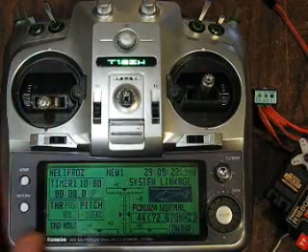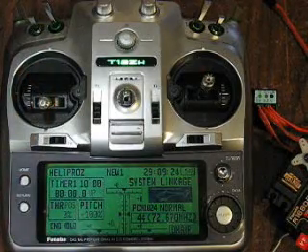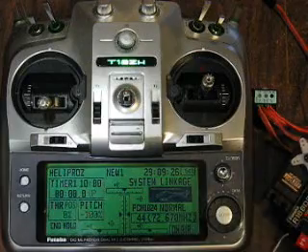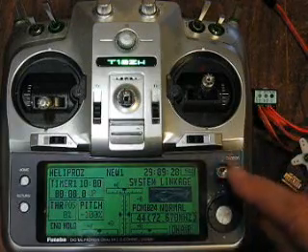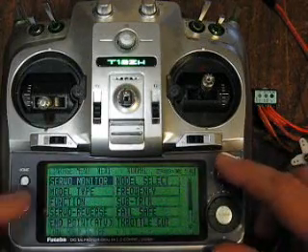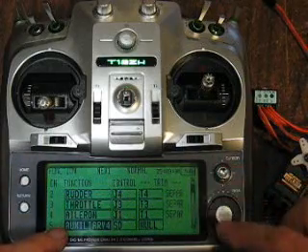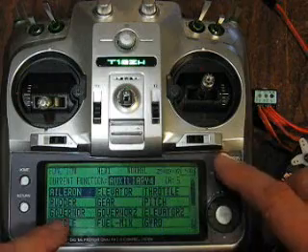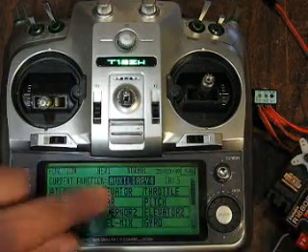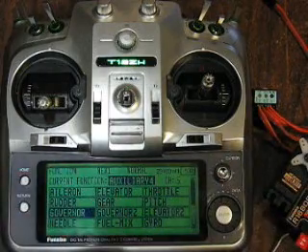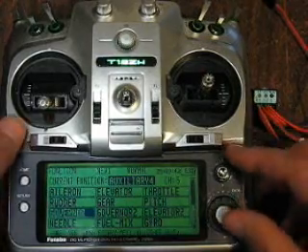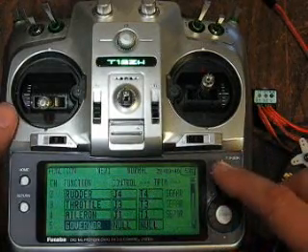Next thing we want to do, we want to go back to that function screen, and now we want to activate the governor control. So let's go back to that. Let's go down to function, scroll down to our channel 5. It's on auxiliary right now, so we're going to select governor and not governor 2. We just want governor 1. So let's go ahead and select that, and it wants to be double sure we do that.